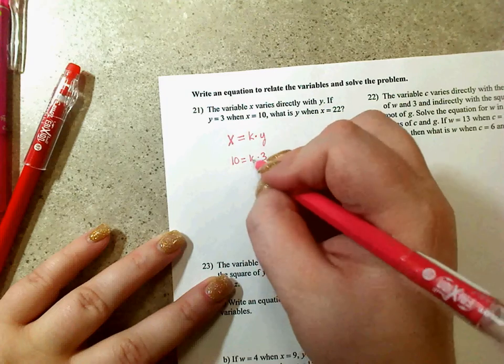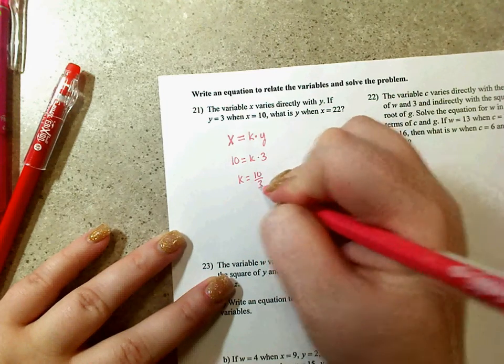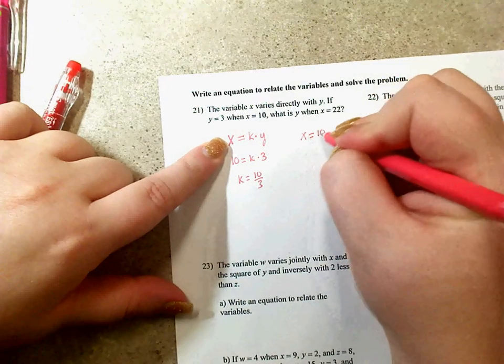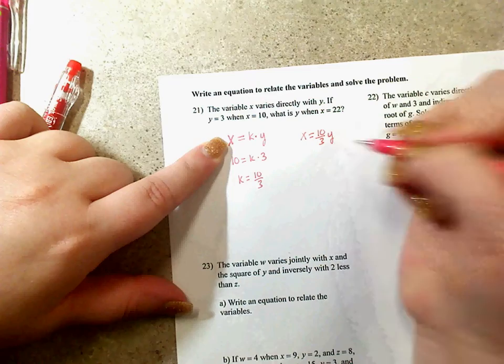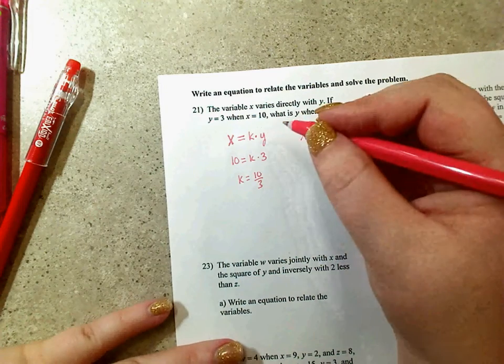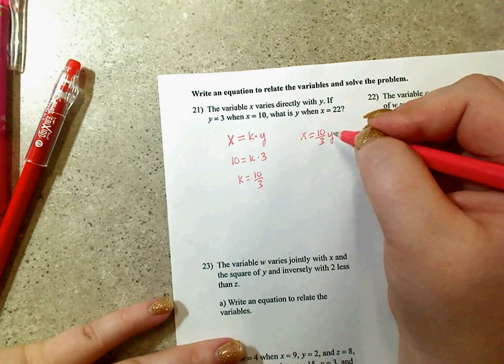So I'm going to write this equation now with 10/3. X equals 10/3 y. Okay, that's what you're always going to do. You use the first set of data to find the constant of variation, and then you have the equation relating variables. What is y when x is 22? So when x is 22, let's solve for y.